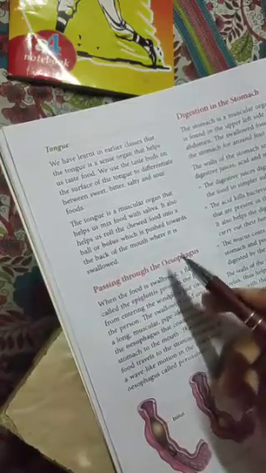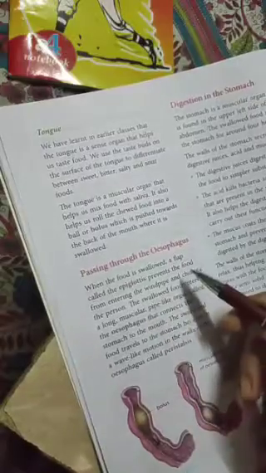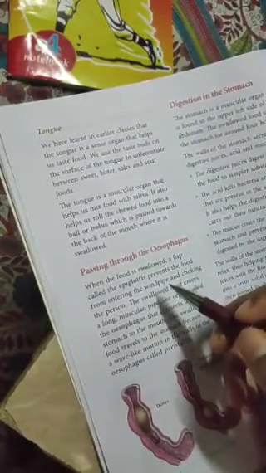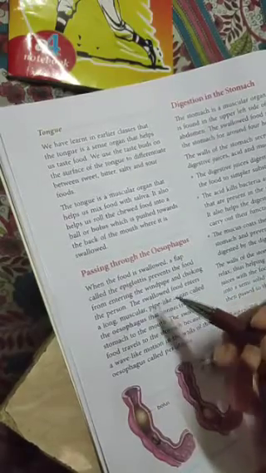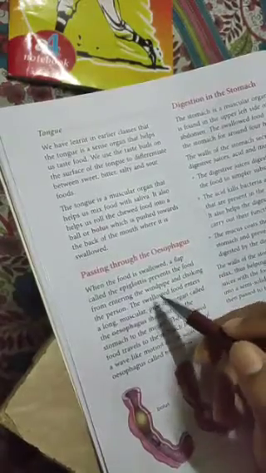Now the question arises: we eat the food using our mouth, then the food goes to the stomach. So there must be some connection between the mouth and the stomach, and this connection is made by the esophagus.